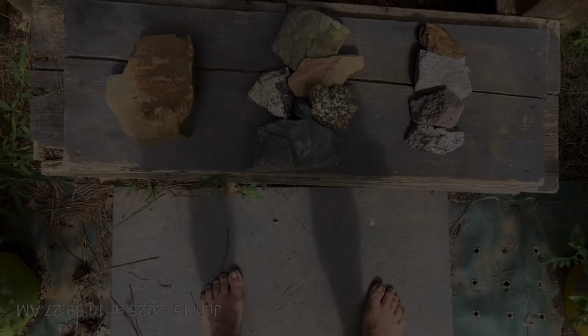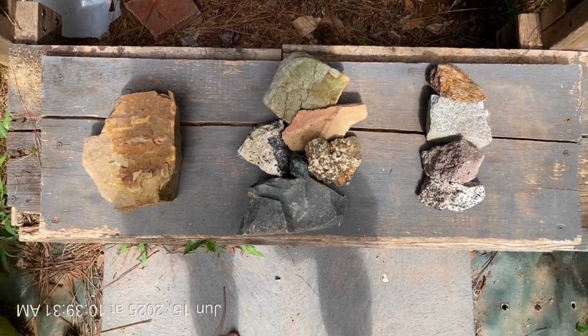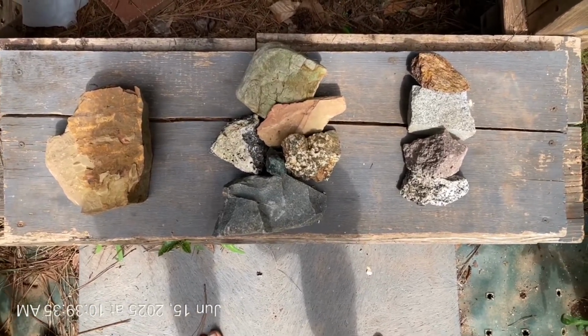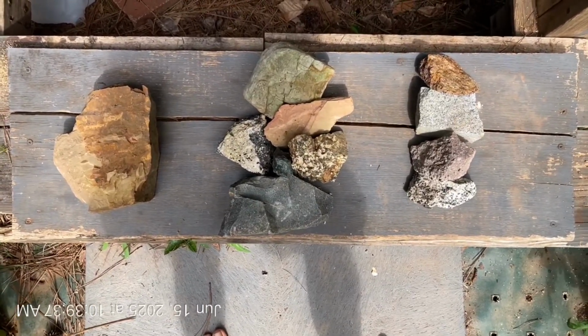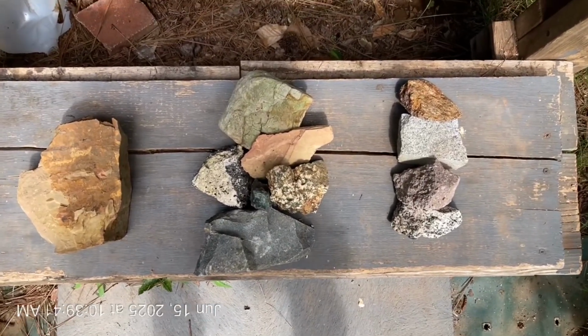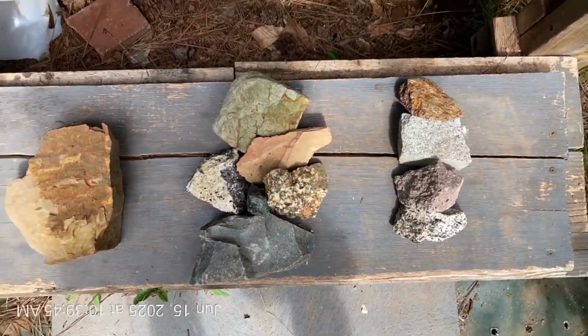Now let's have a look at what happens when you have continental collision between two bodies of land crust. Okay, here we are back at Papa's Little Rock World, and we're going to talk about how land crust and ocean crust get metamorphosed during continental collisions.